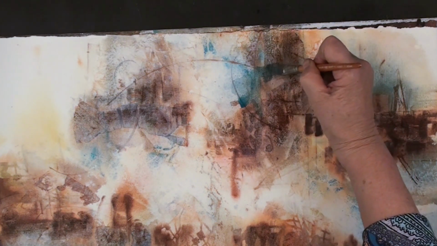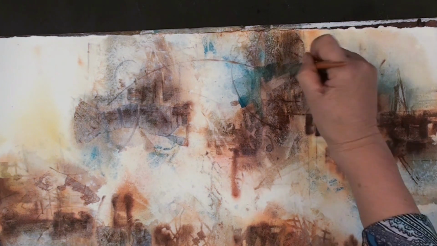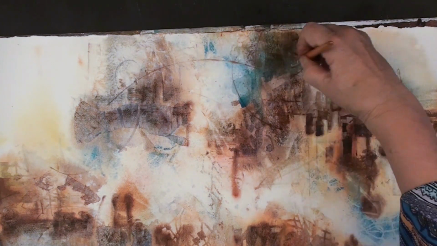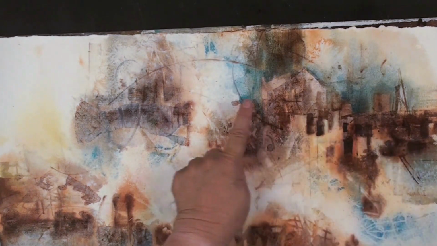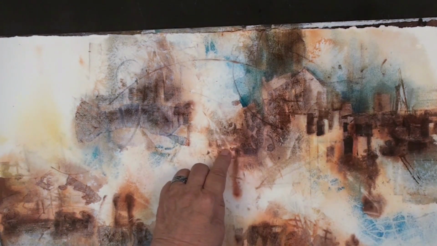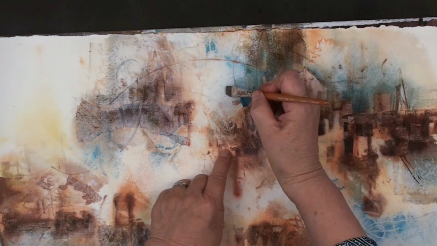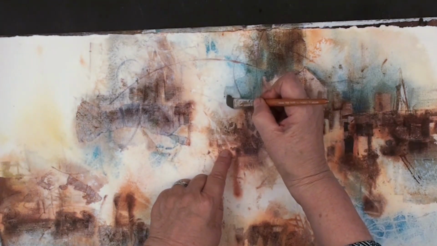Here's another little shape. Very cool. Let's pull that up off the top here as we move along. Maybe we could design in some shapes that are partly in this light area.